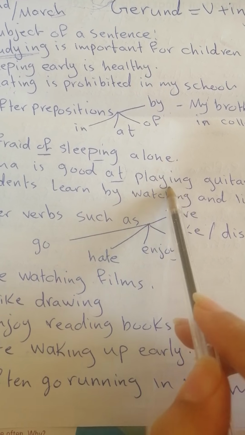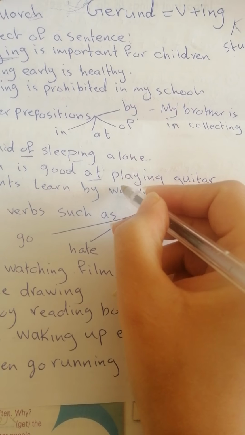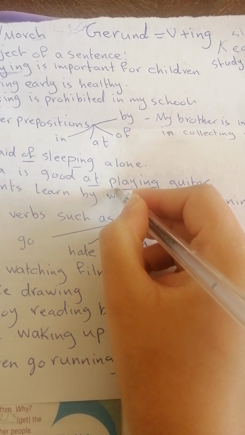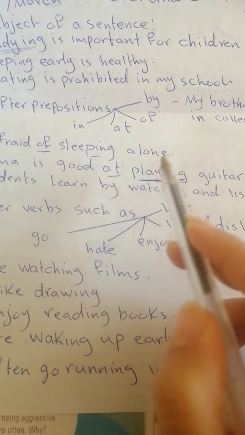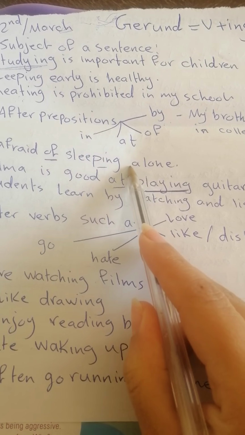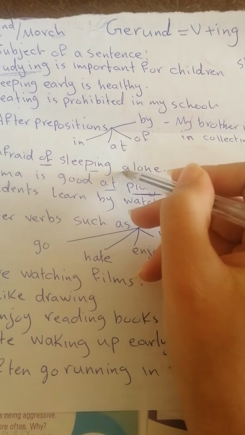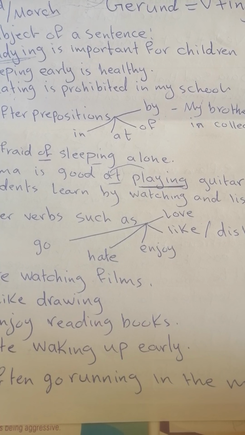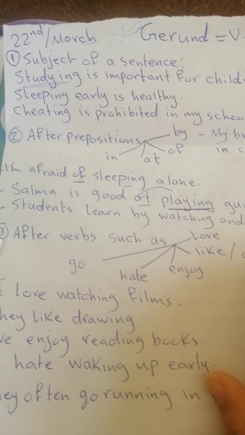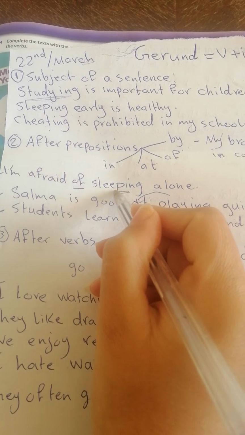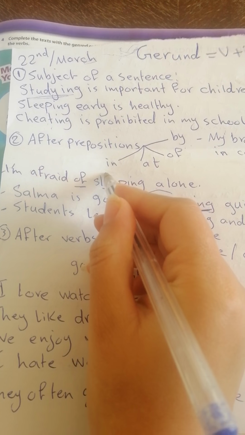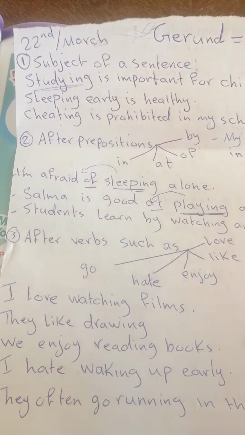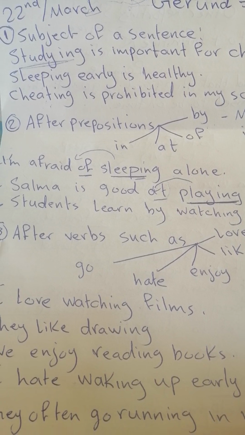You locate it in your book or in your notebook. You underline it and then you decide what comes before it. Here, what comes before a gerund? Yes, it's a preposition. Okay?